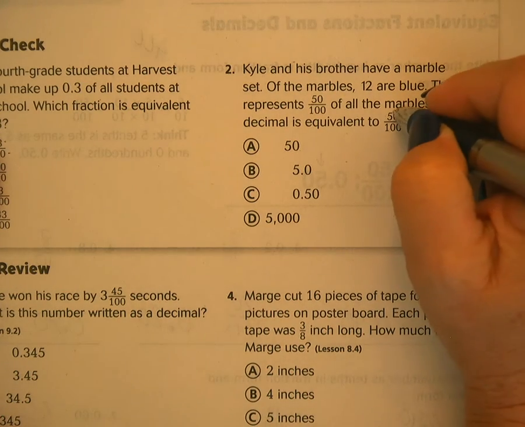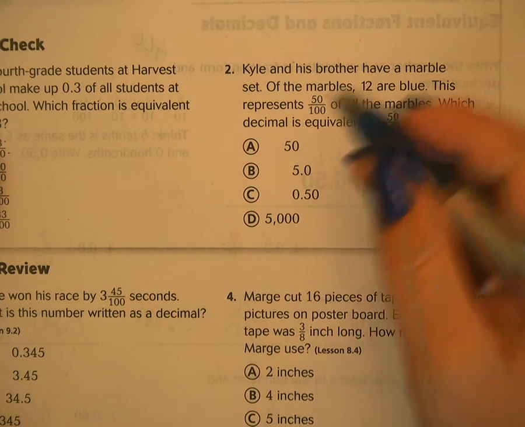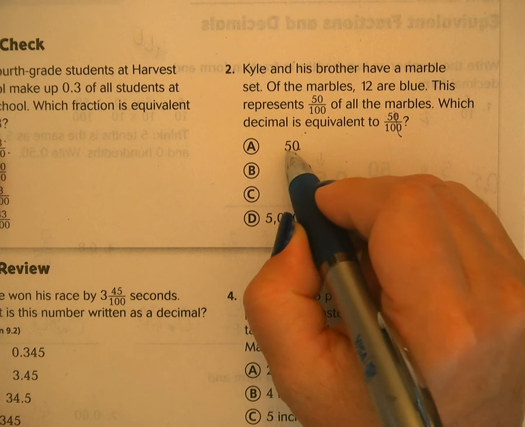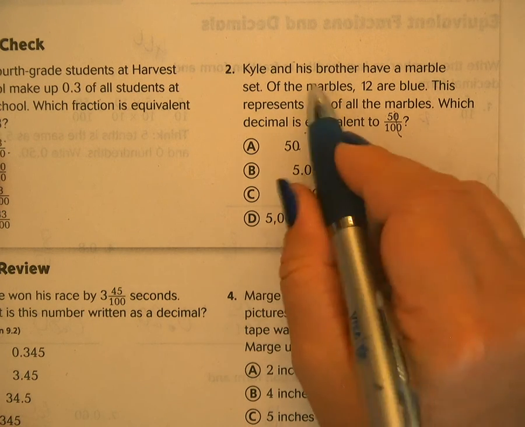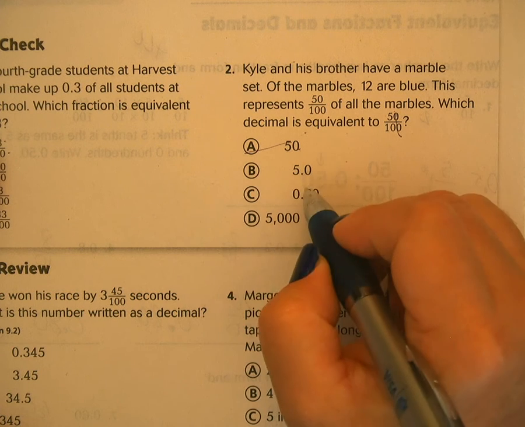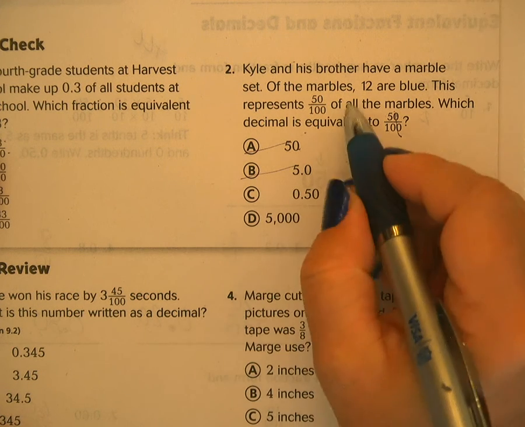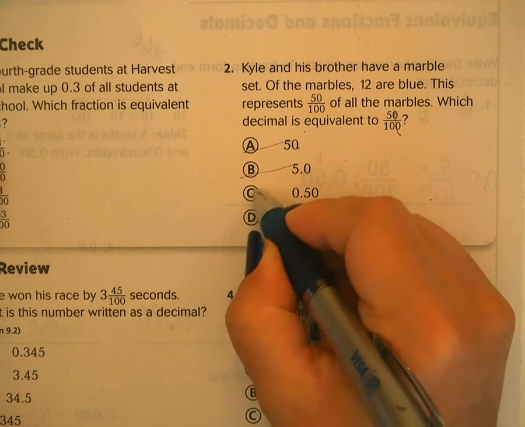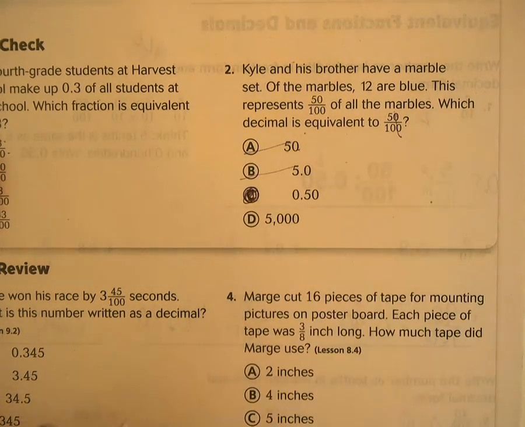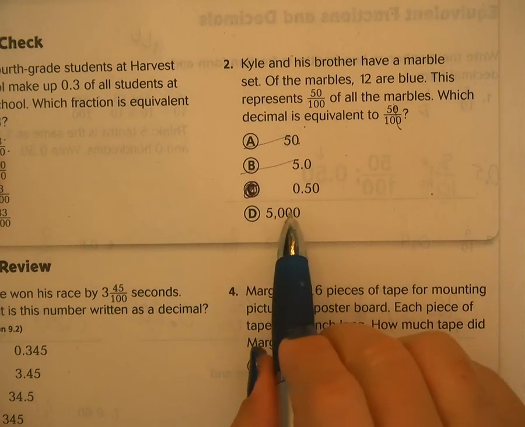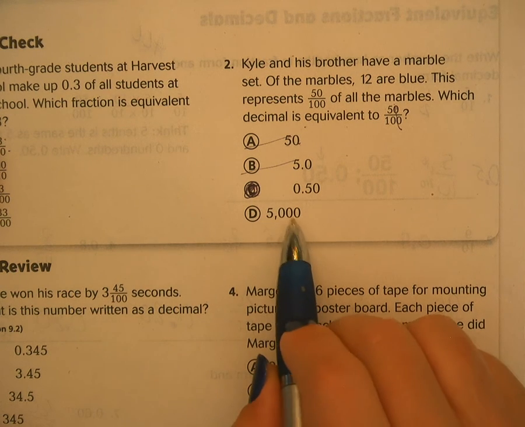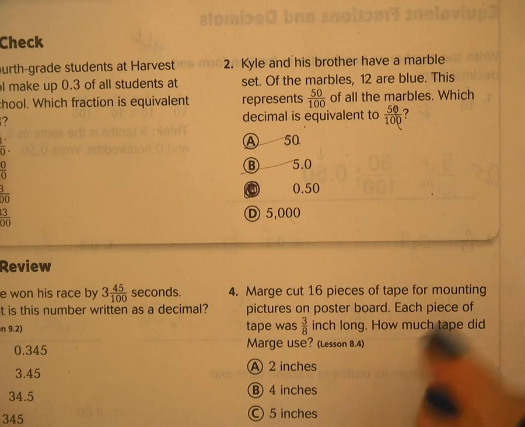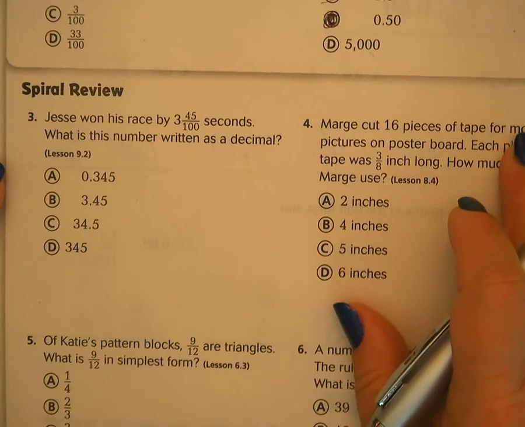50 hundredths is the same thing as 5/10. It's the same thing as a half. 50 is a whole. That's a whole number. This is half of a whole, so that's definitely not it. You're looking for 50 cents basically, 5 dimes. And that would be this one right here, and definitely not 5,000. 5,000 is a very large number. If you're talking about money, that's a lot of money. 50 hundredths is 2 quarters, or 5 dimes.